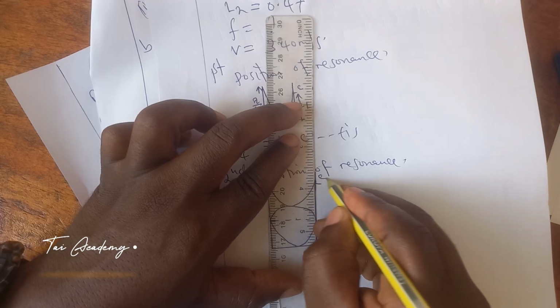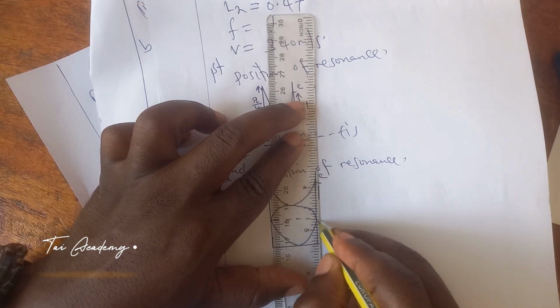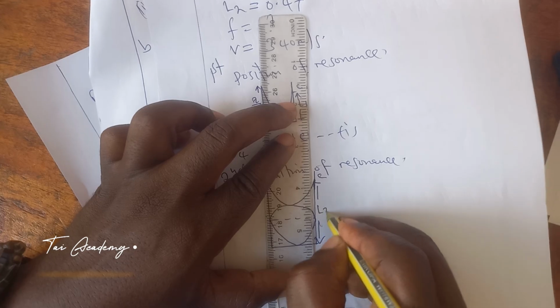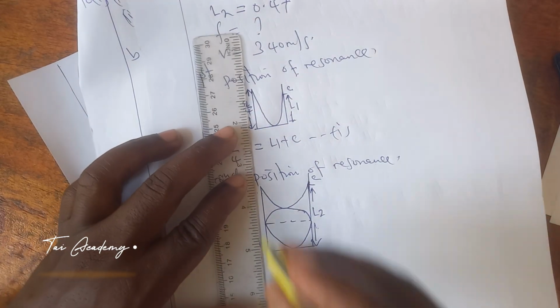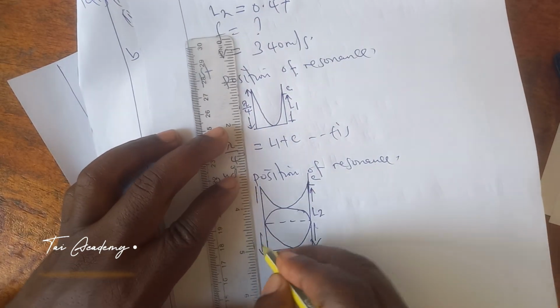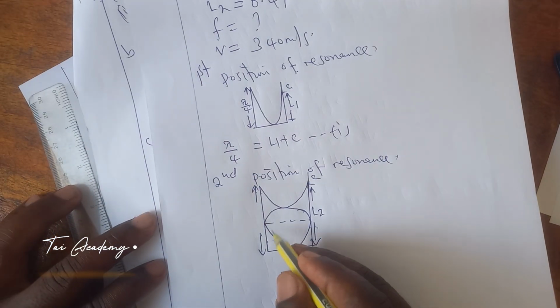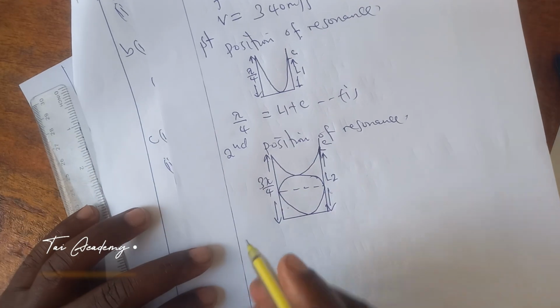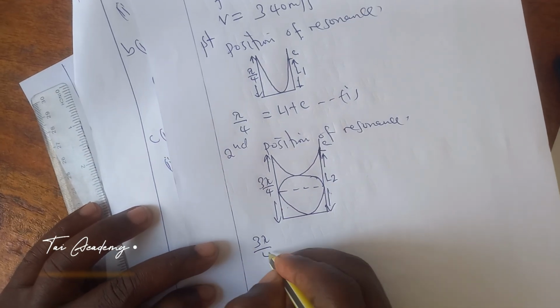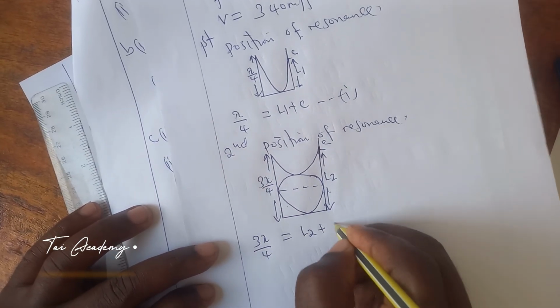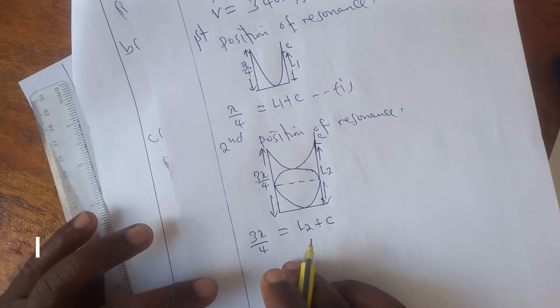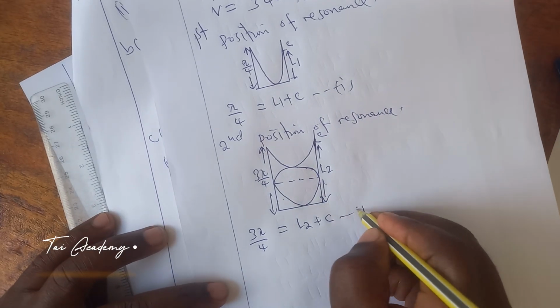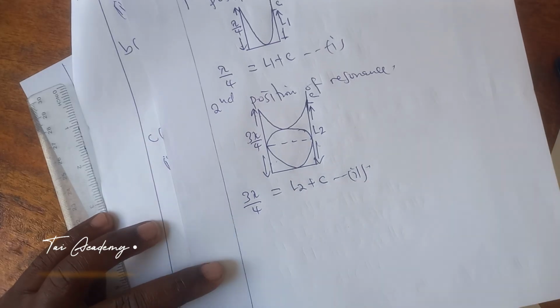Now this is the end correction, and this is length 2 from up here up to here. The length from here up to here is three quarters, so we say 3 wavelengths over 4. Now 3 wavelengths over 4 equals length 2 plus the end correction. This is equation 2. Now we subtract the equations.